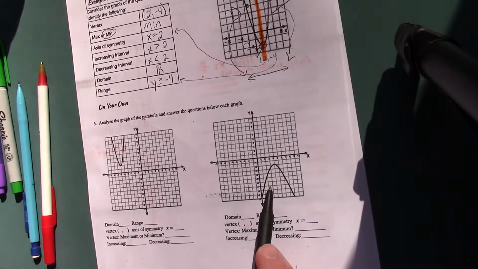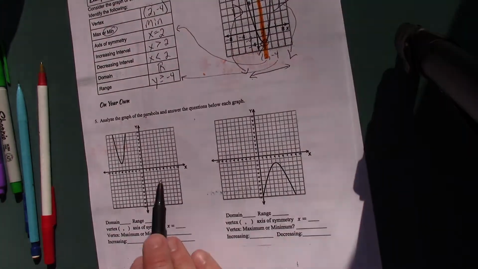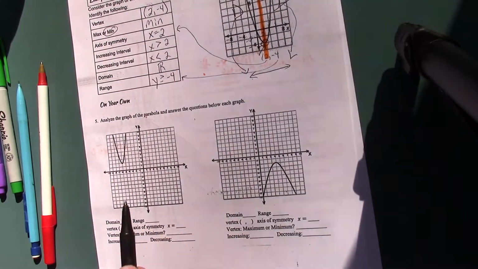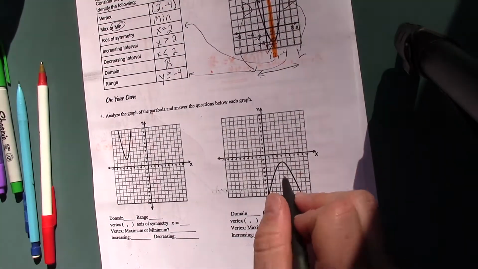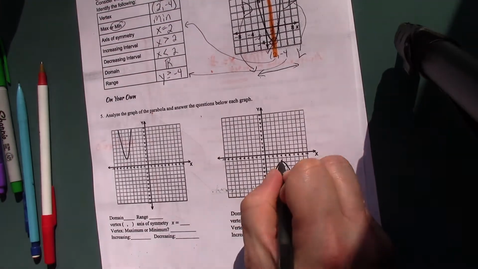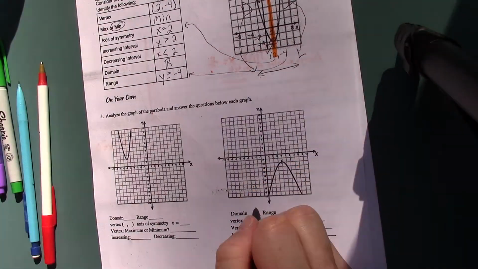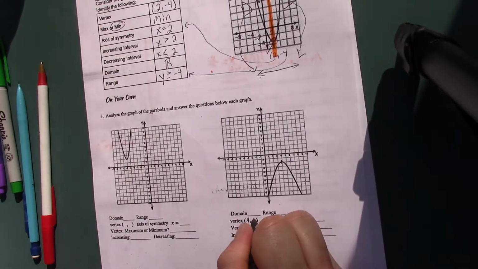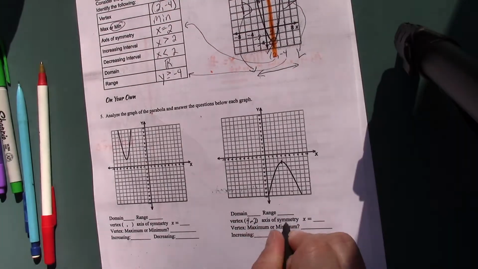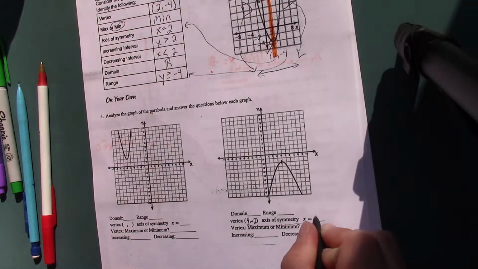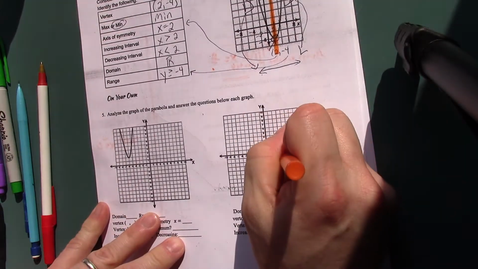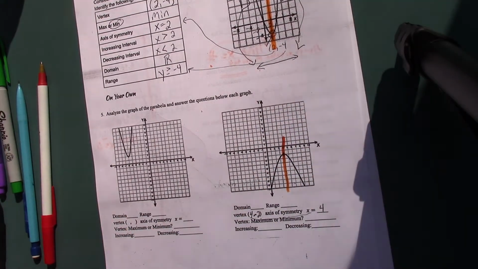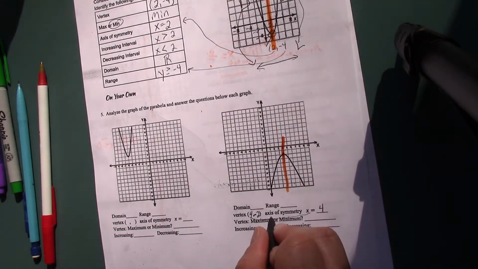So I'm going to kind of fly through this one here, and then I'll have you pause and try this one here. So just looking at the picture, which you can see in the notes here, I can see that this vertex right here is at 4, -2. So I'm going to write that down first. 4, -2. Axis of symmetry is always my x value, so it's going to be x equals 4. We can see that if I just draw it in. And from there we can see, of course, it's the top, so it is a maximum.